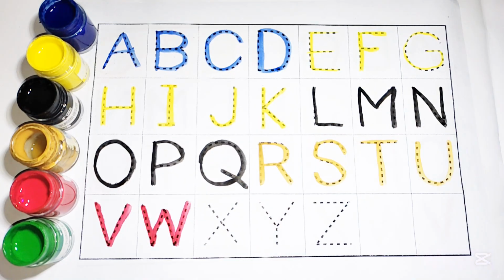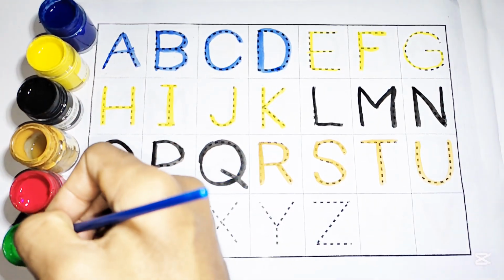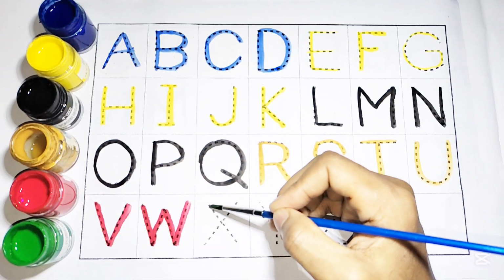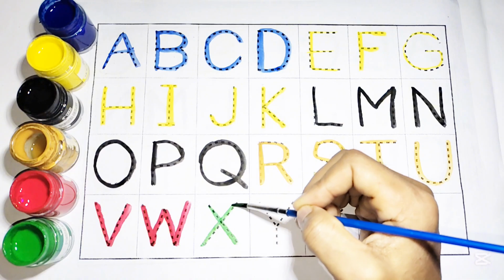The next one is X. Now we use green color. X for X-ray.